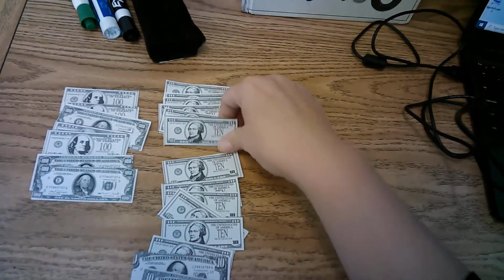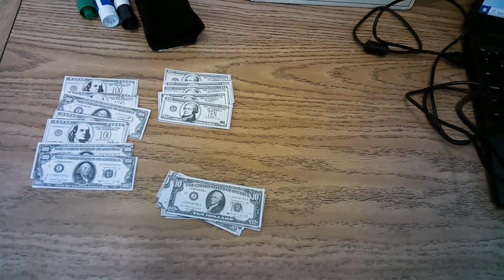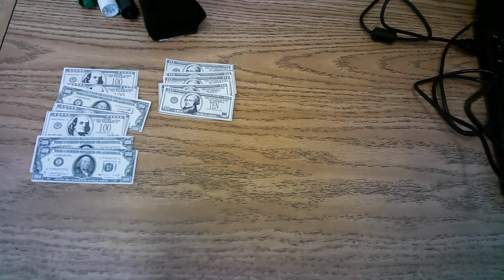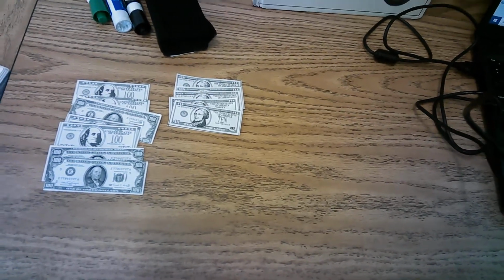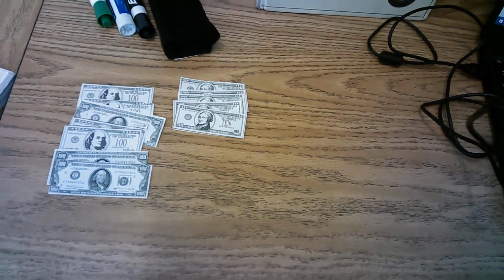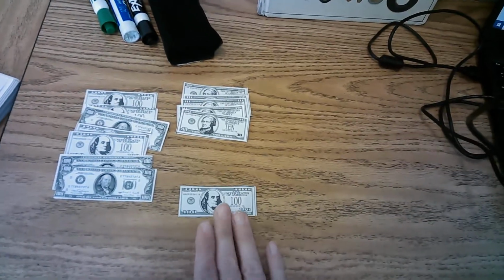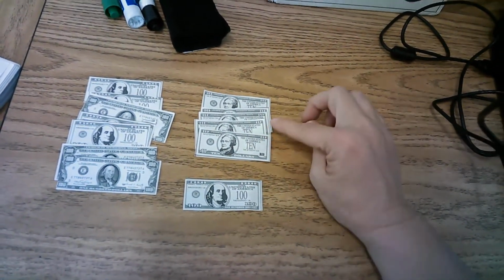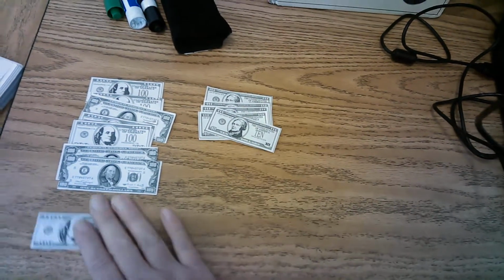100. What can I do with this $100 in 10s? Again, I can take it to the bank and I can trade for another $100 bill. Let me just find one here. See a lot of 10s. There we go. Okay, so I traded 10 10s for a $100 bill, and now I still do have some 10s left. So let's see what we've got. 10, 20, 30, 40, 50. So I have $50 in 10s.